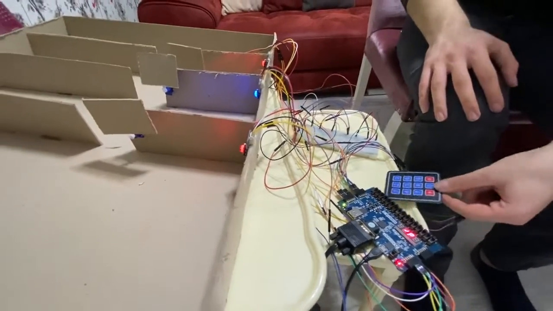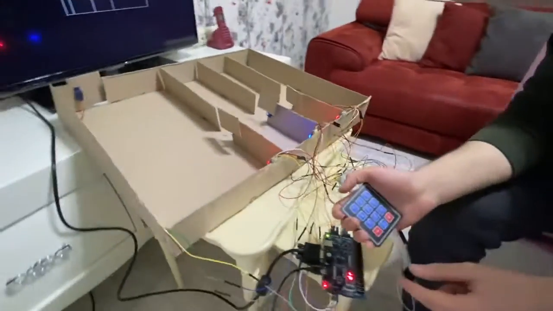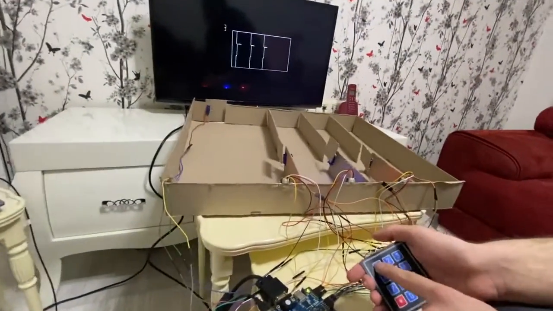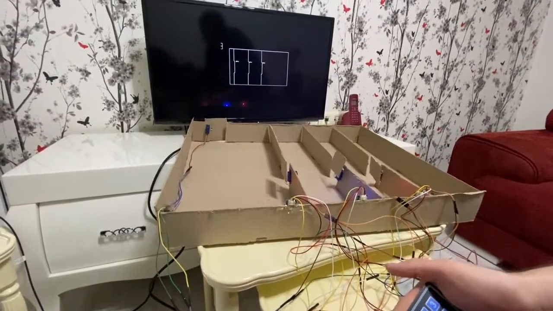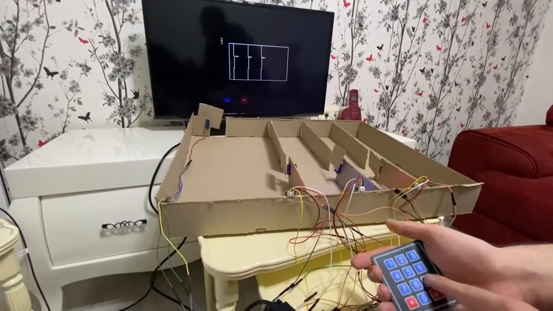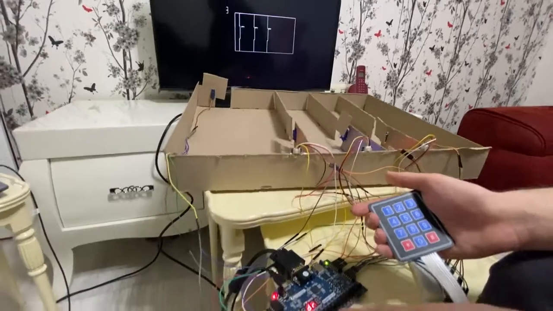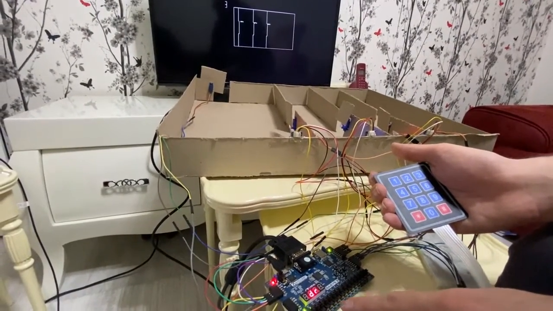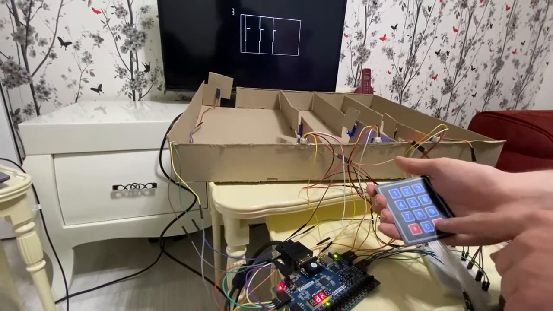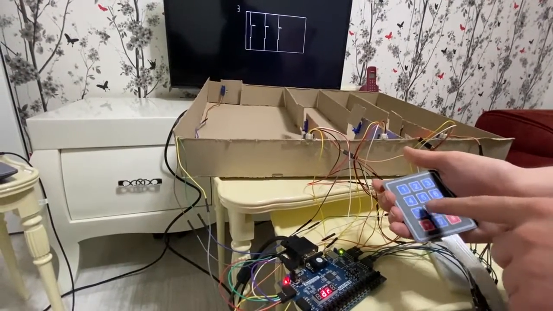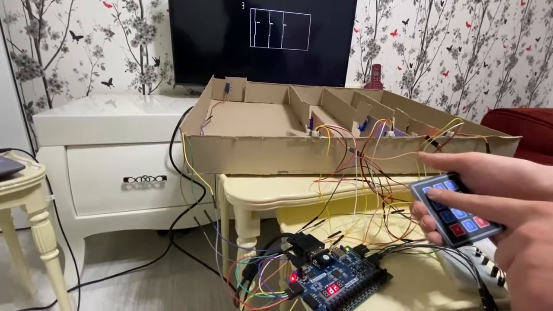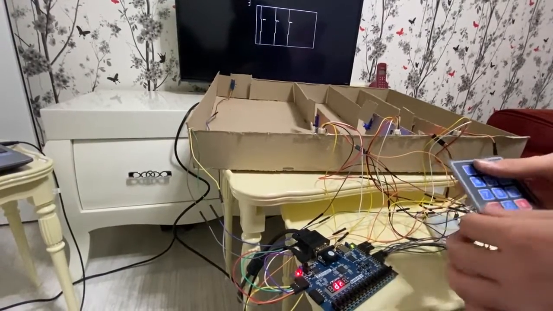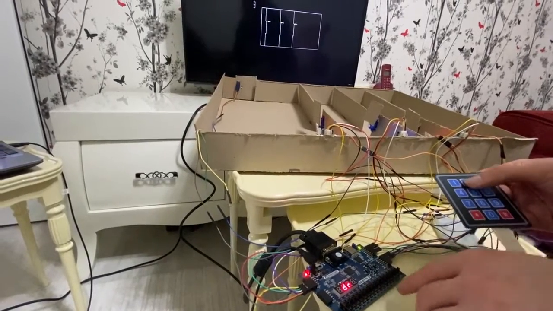Moreover, we can actually control the entrance door using the keypad. If we enter 1 and 9, now you can see that the leftmost LED is on. This indicates that the entrance door is open. If you press the square button, it now resets the lock. Let me open the lock again.